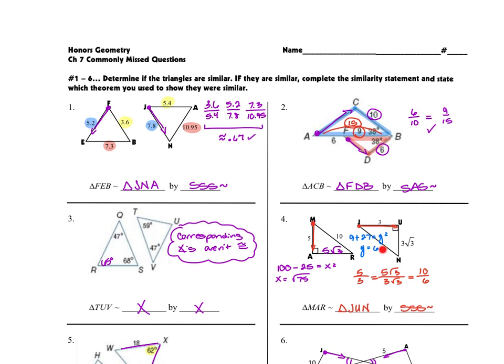Same over here, except this time I'm looking for the hypotenuse. So I'm going to have 3 squared is 9, and then if I take 3 radical 3 and square it, that'll give me 27. If I add those together, that's going to give me 36, and the square root is 6. And that's how I know that this hypotenuse is 6.